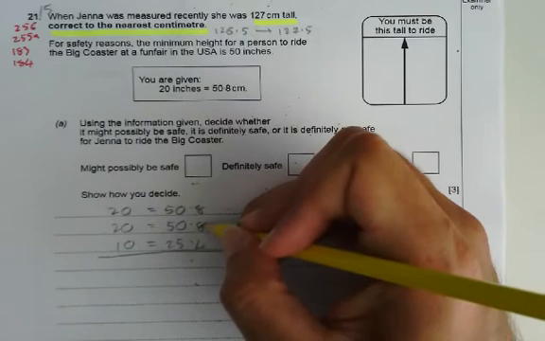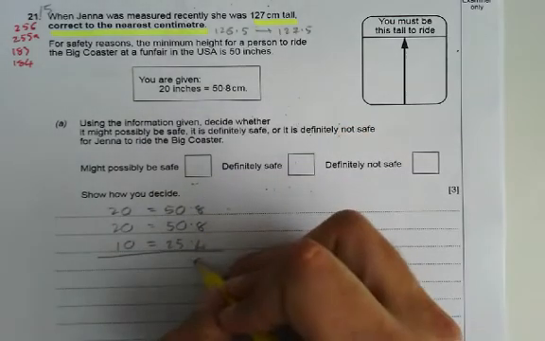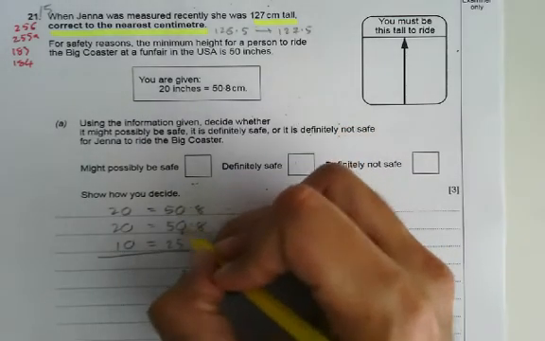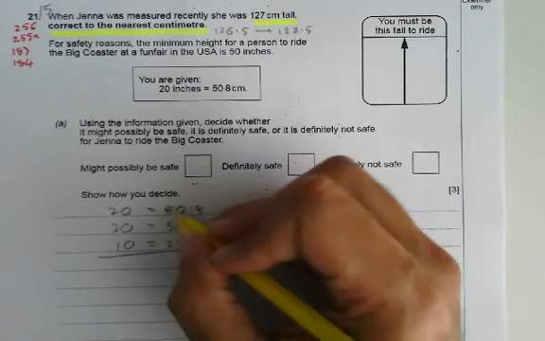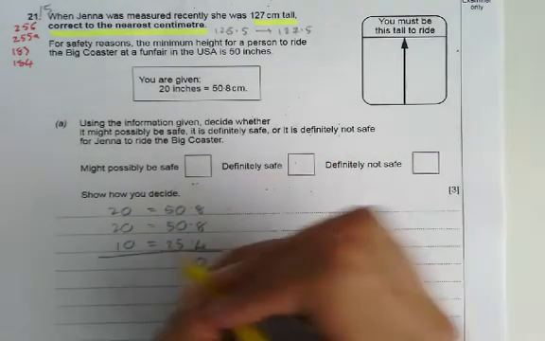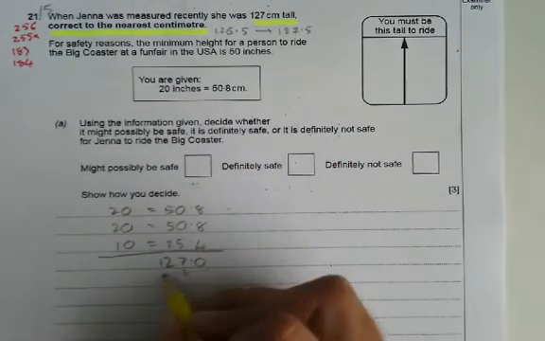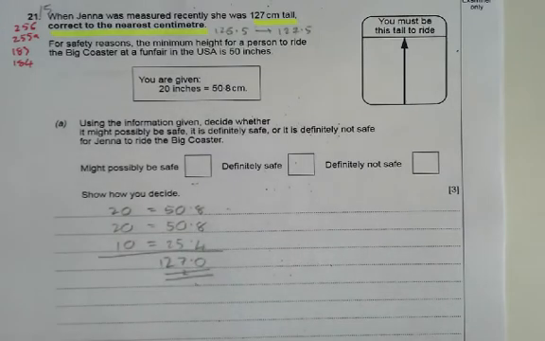8 add 8 is 16, add 4 is 20, so 0 there, carry the 2. 0 add 0 add 5 add 2 is 7. 5 add 5 is 10, add 2 is 12. So we got 127 centimeters, bang on.